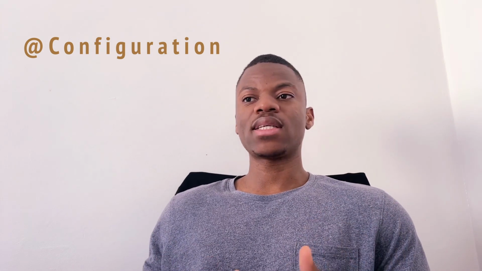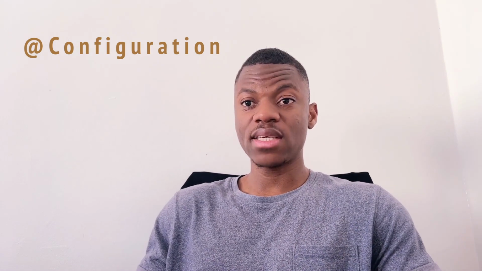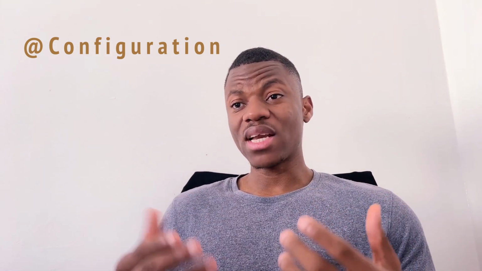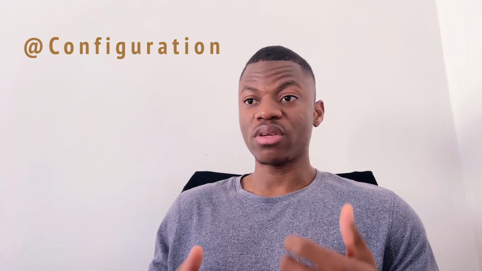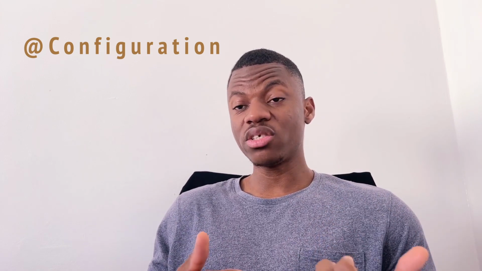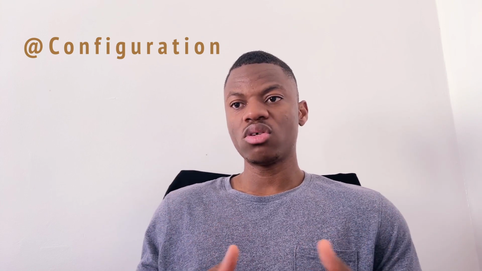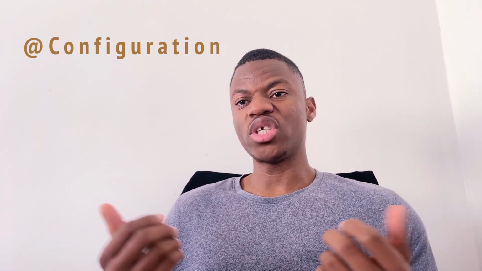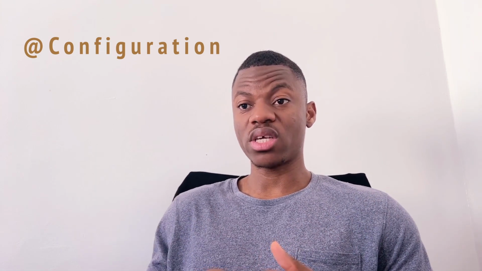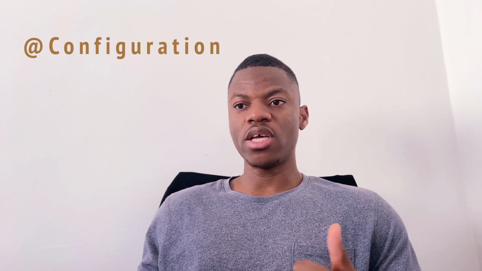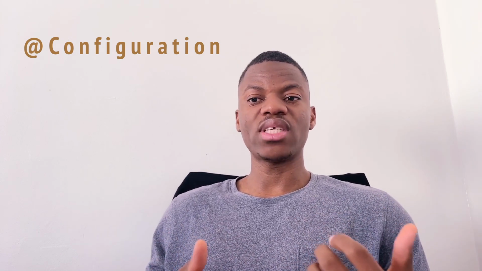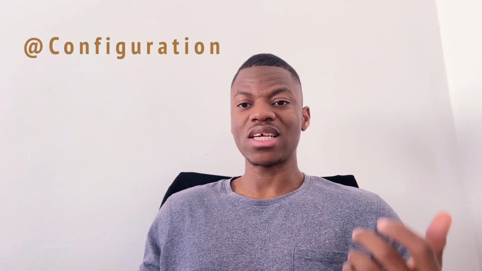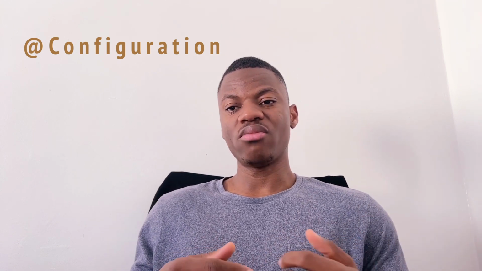@Configuration annotation. This annotation is used to indicate that a class is a Spring configuration class, and the configuration classes are basically used to provide bean definitions and other configuration information to the Spring context. They are typically used to define beans that need to be created by the Spring container, such as data source objects, or maybe web service clients, etc.